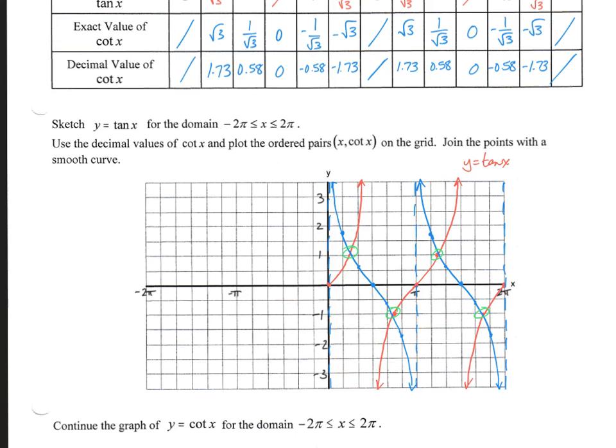Okay, couple key ideas as well. Notice that your tan graph was always rising. As we move left to right, your curve was always increasing. We notice that our cotangent graph is always decreasing. We have the same wavy feature. Okay, so now what we want to do is we want to be able to build it backwards.